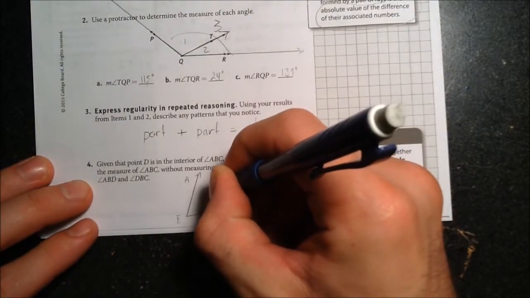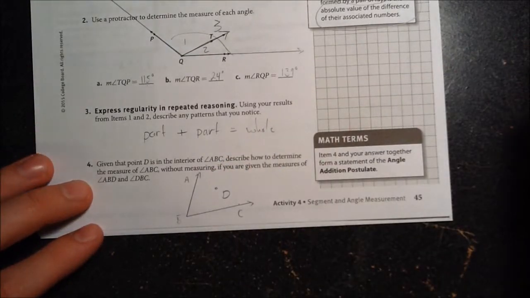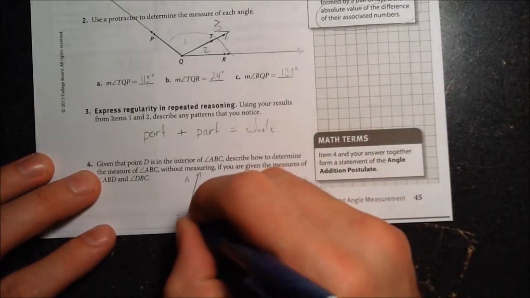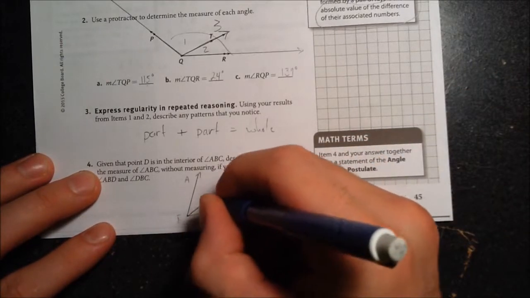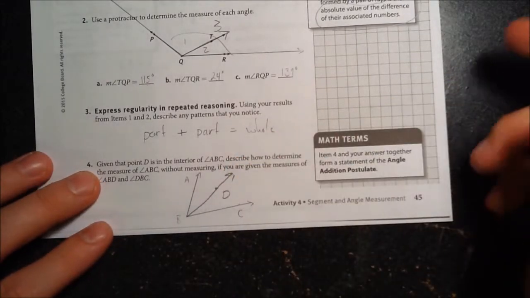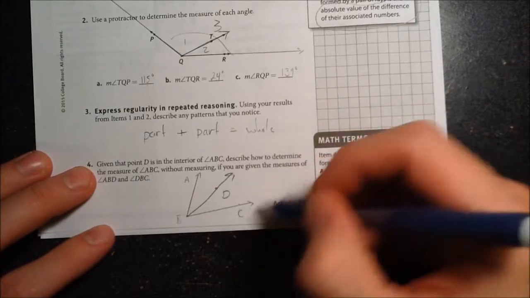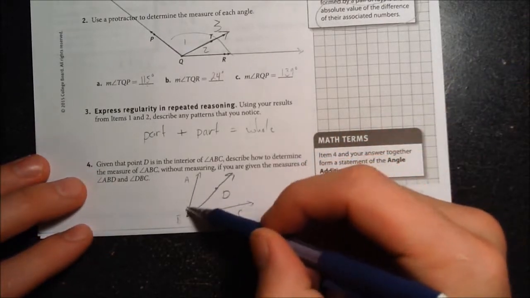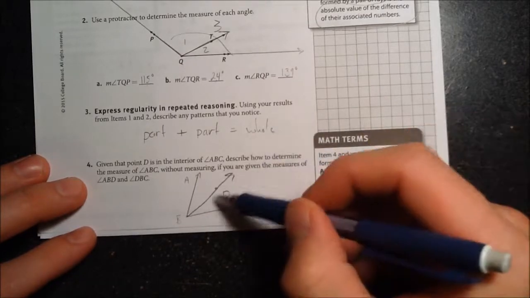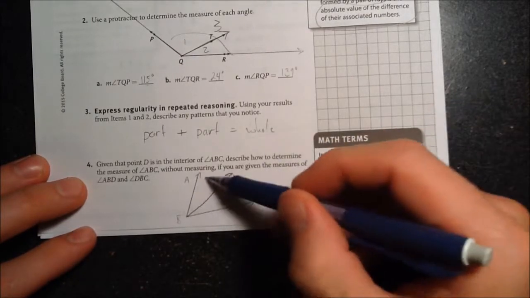It doesn't tell us exactly where it is, so I'm just going to make sure that it is clearly in the interior. I'm going to connect the vertex of that angle, angle B, and make a ray that goes through that point D. So now in this diagram I have 3 angles: angle ABD, angle DBC, and the whole thing, angle ABC.